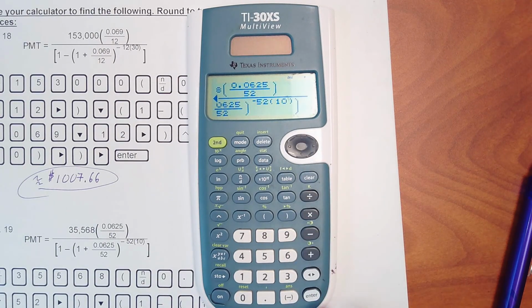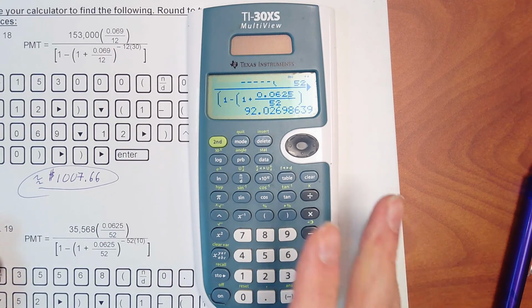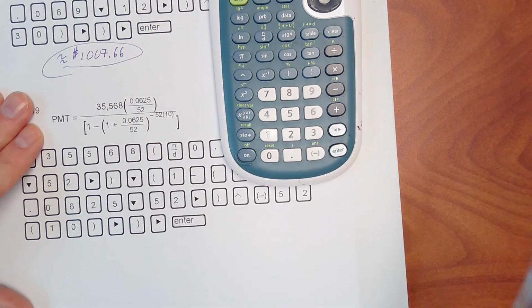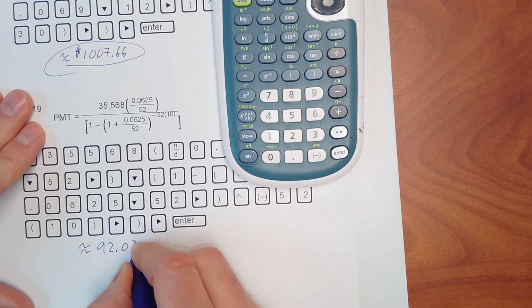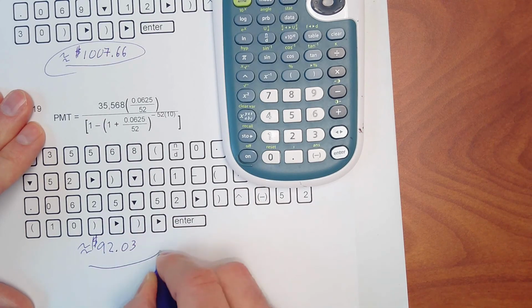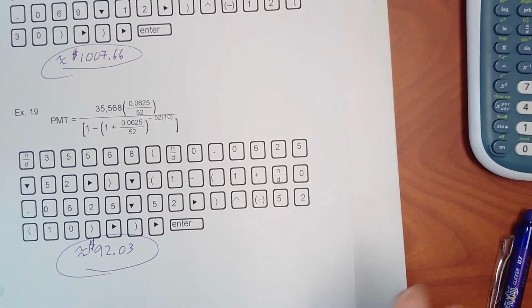Close it off, hit enter. So that'd be $92.03. So make sure you're proficient on doing these problems on your calculator.